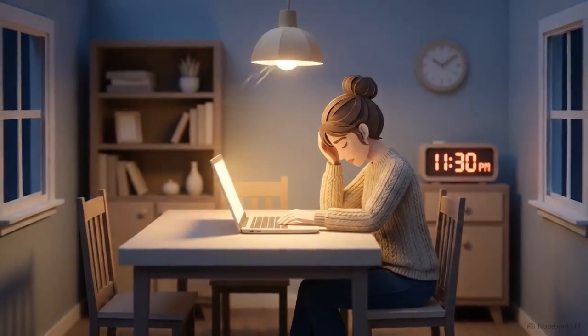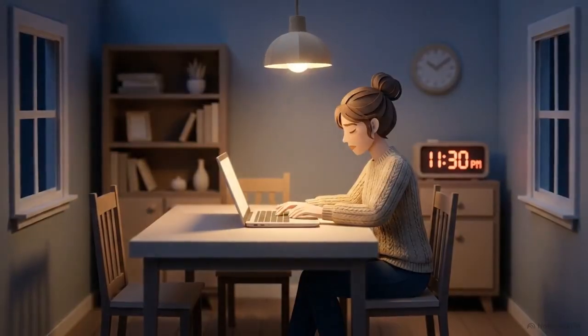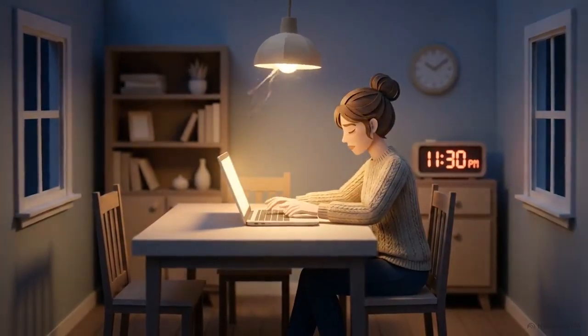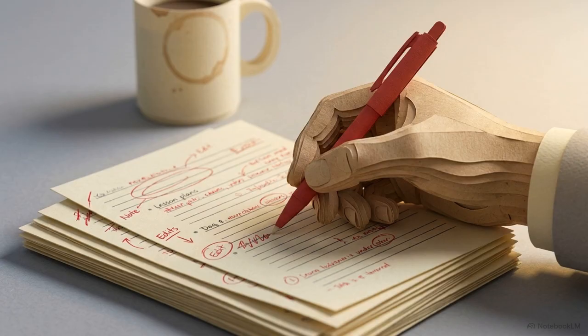It is Sunday evening. A teacher is sitting at the dining room table, rewriting a Tuesday morning science lesson for the third time. Adjusting the complexity of learning materials to match the readiness levels of different students is an essential practice in education. It is also an exhausting one.